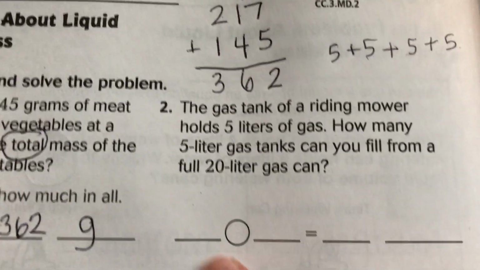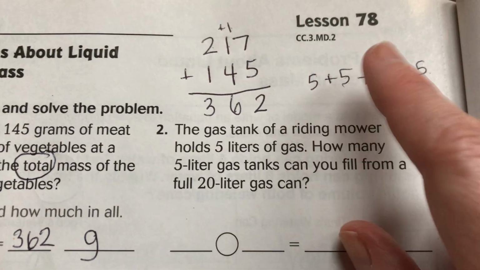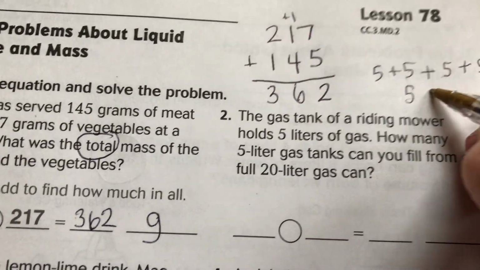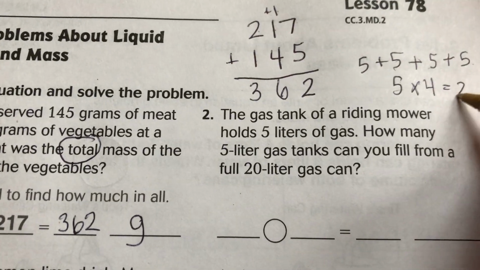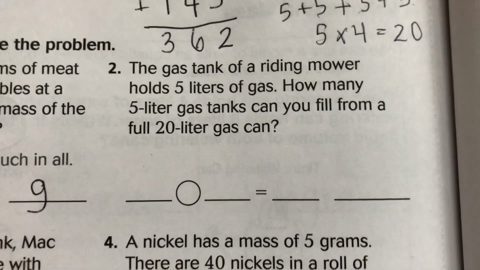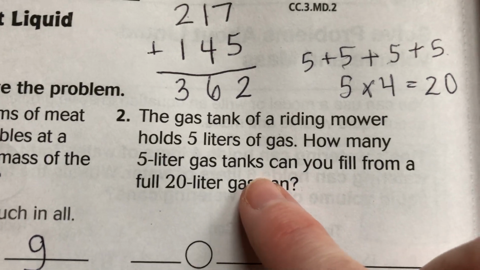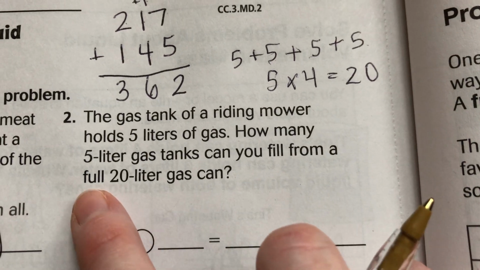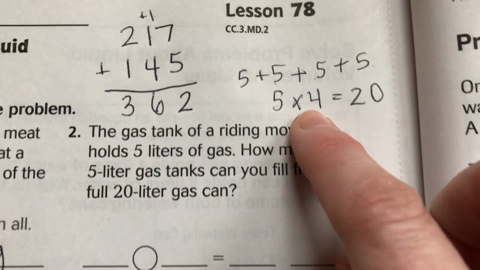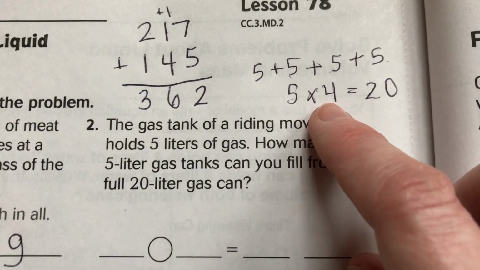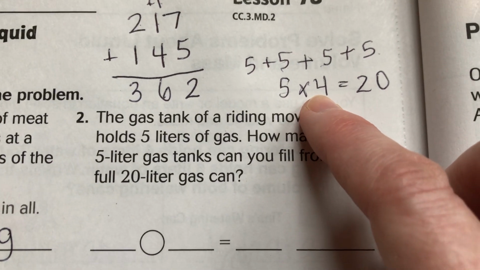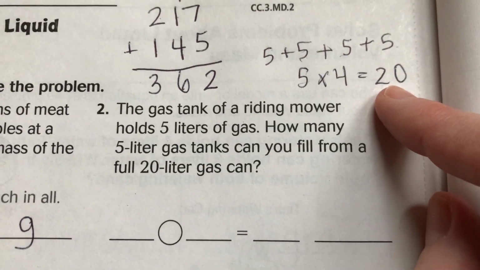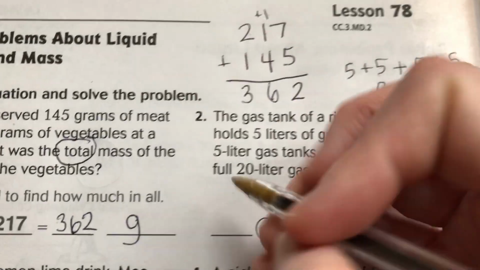Now they want us to write an equation here. So when we skip count, it's really like multiplying here. It's really like saying 5 times 4 equals 20. Okay? But here it says, how many 5-liter gas tanks can you fill from a full 20-liter gas can? Now, thinking about how multiplication is the inverse or opposite of division.